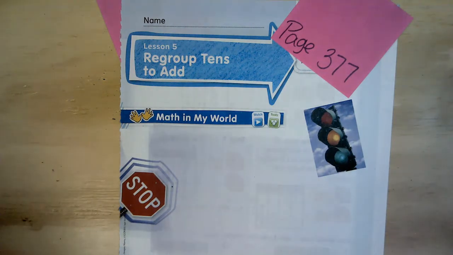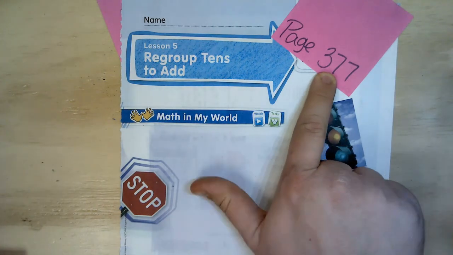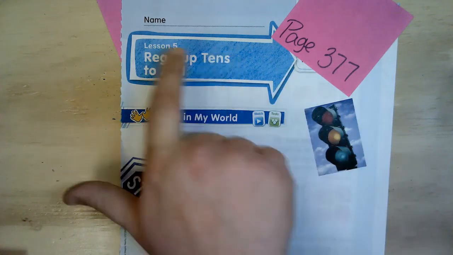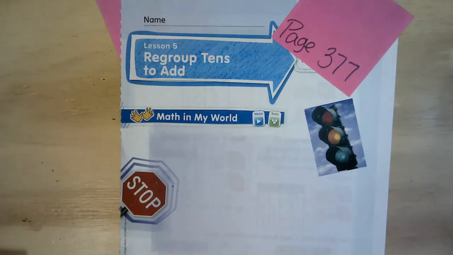Hey there, second grade. Today we are going to be working on page 377. So open up your math books to page 377, and we're going to be working on chapter 6, lesson 5, regrouping tens to add. Now, last lesson we were talking about regrouping the ones place to add, and today we're going to move over to the next place value and see how that looks and how that changes things as we're solving our problem.